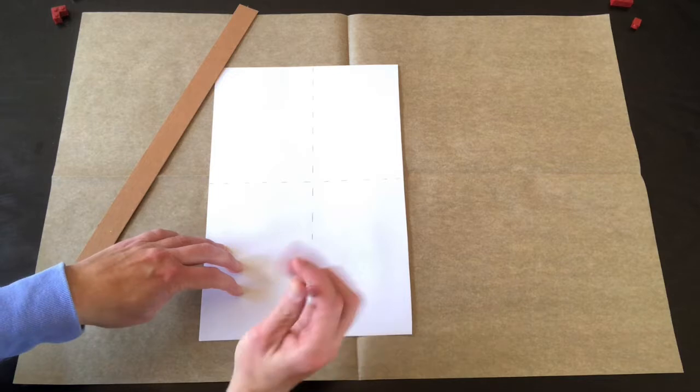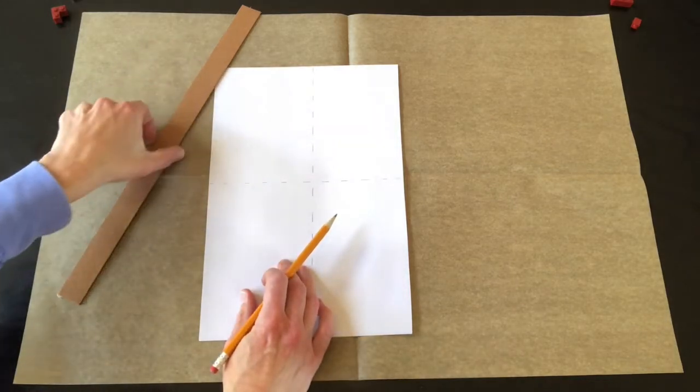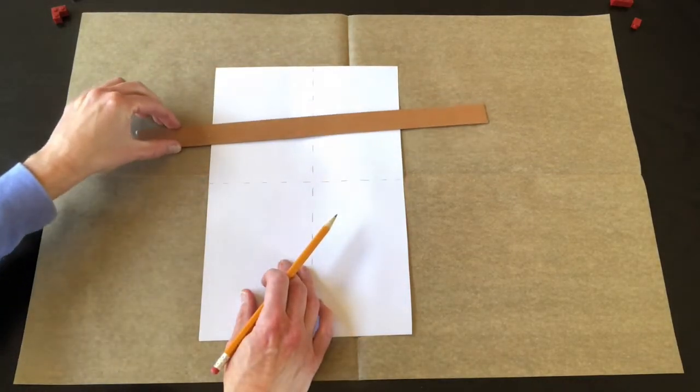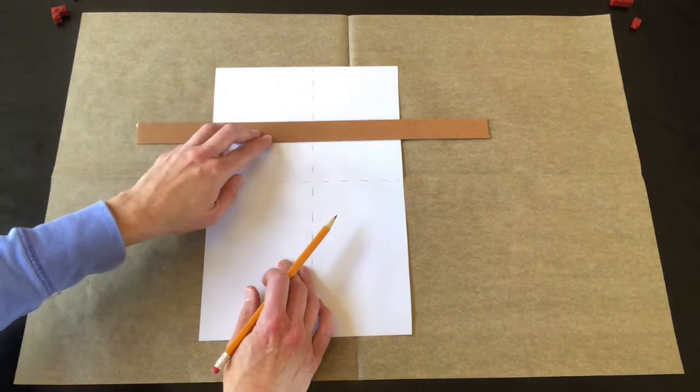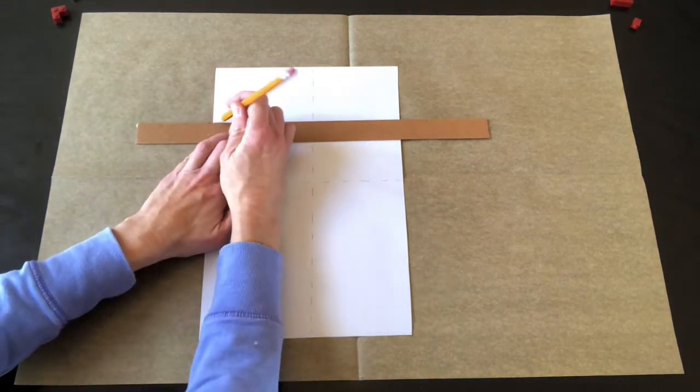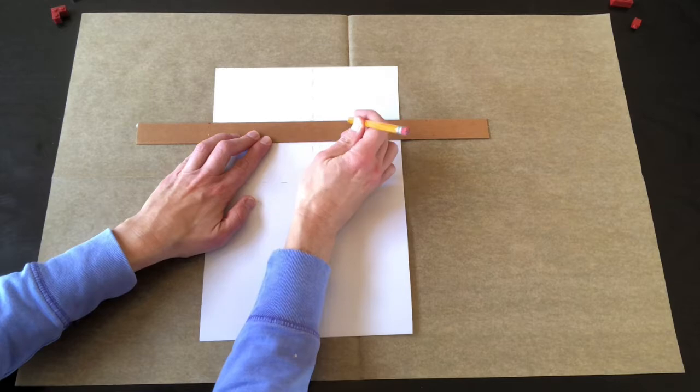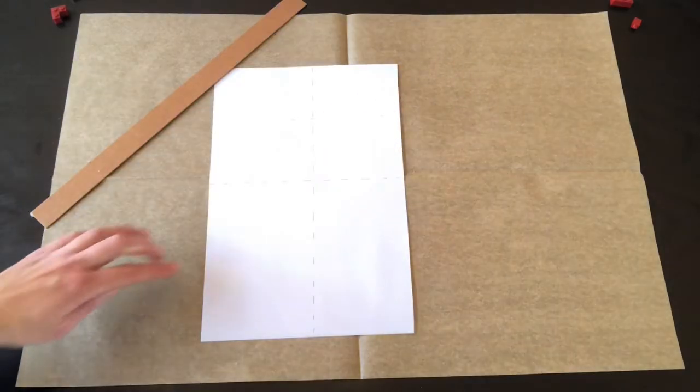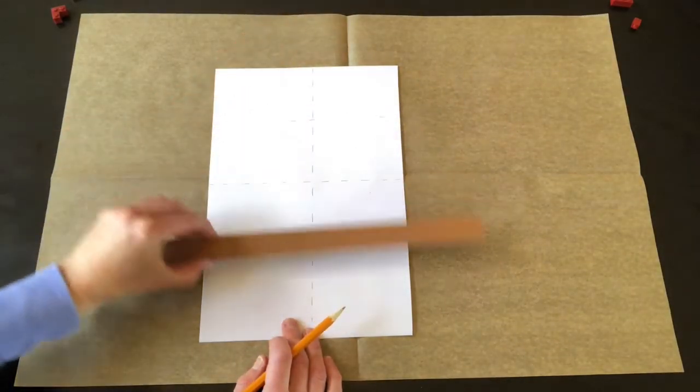The lines that you drew divide your paper into 4 parts. We need to make 2 more lines to make 8 parts. Set your straight edge across your paper halfway down your top half and draw another dotted line. Watch me. Then do the same thing dividing the bottom half in 2.